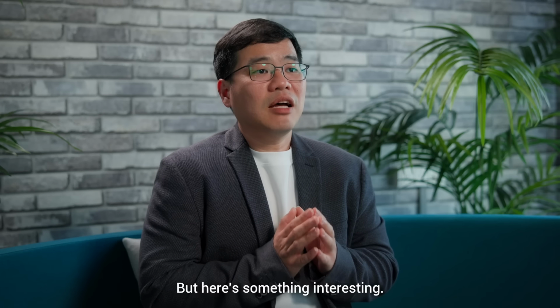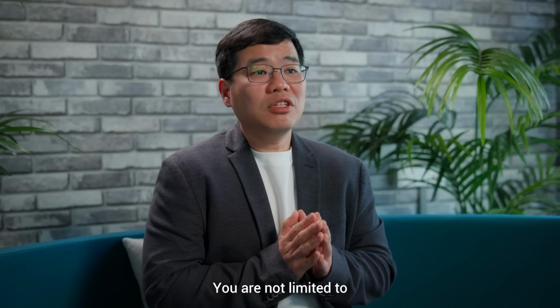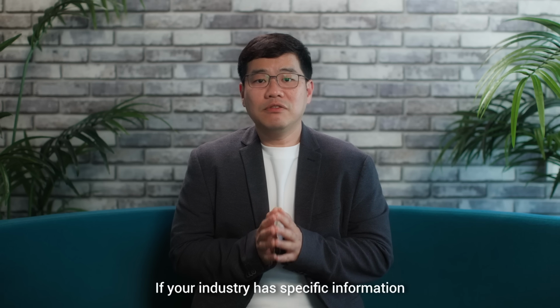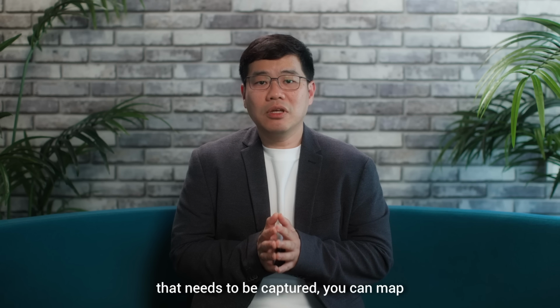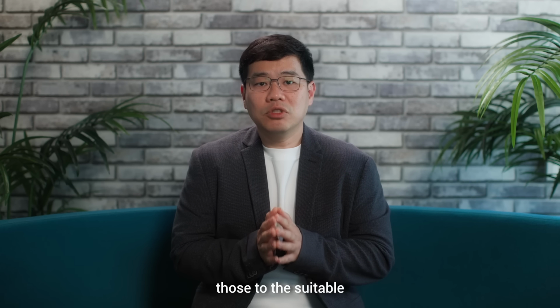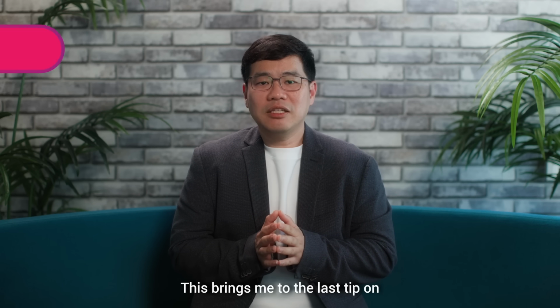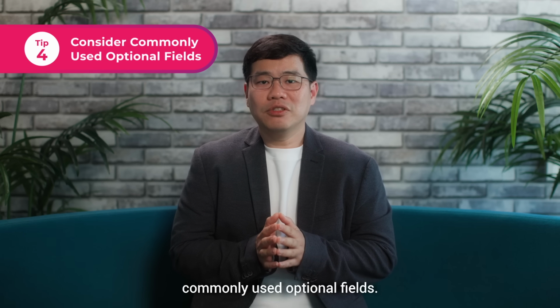So far, we have covered elements that are commonly used in an invoice. But here's something interesting. You are not limited to just the mandatory fields. If your industry has specific information that needs to be captured, you can map those to the suitable fields in the Peppol standard. This brings me to the last tip on commonly used optional fields.